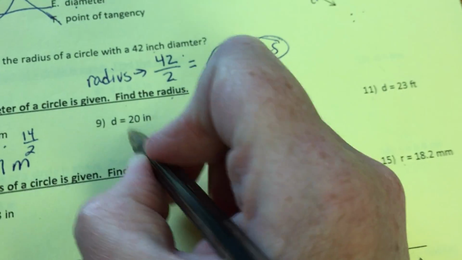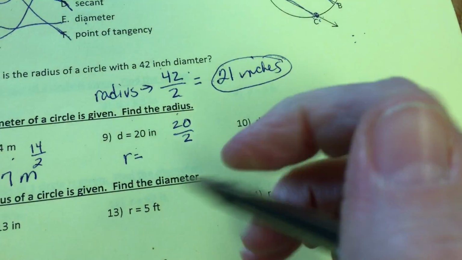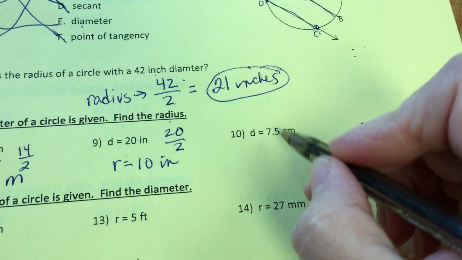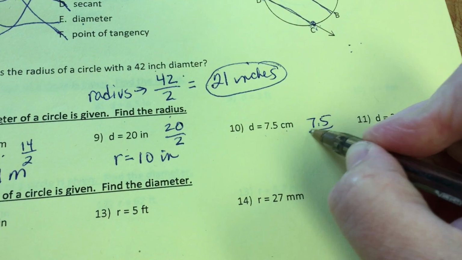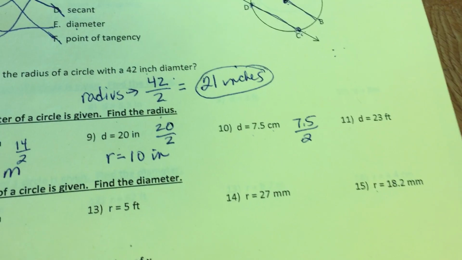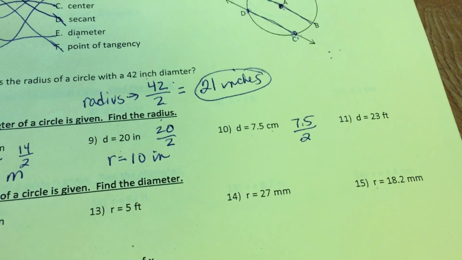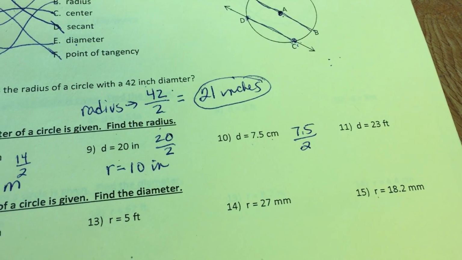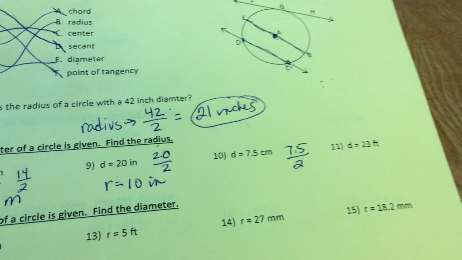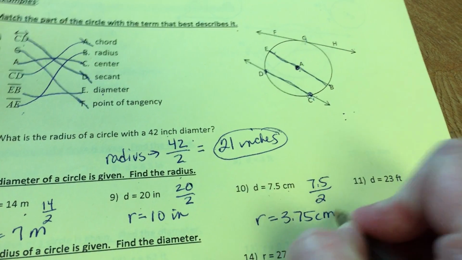Do the second one. Your diameter is 20. So your radius is 20 over 2. So the radius is 10 inches. Let's go to number 10. The diameter is 7.5. So you would divide by 2. What is 7.5 divided by 2? Mental math, mental math, mental math. Any takers? And we have a winner, 3.75. So the radius is 3.75 centimeters.